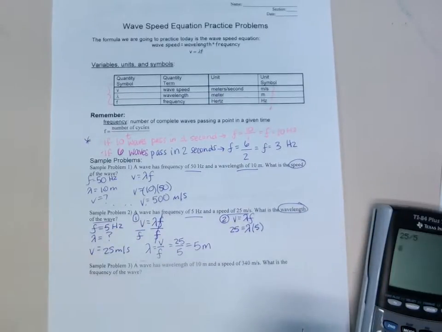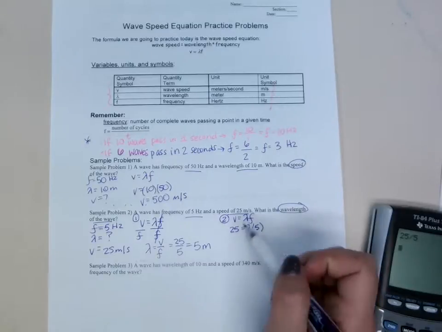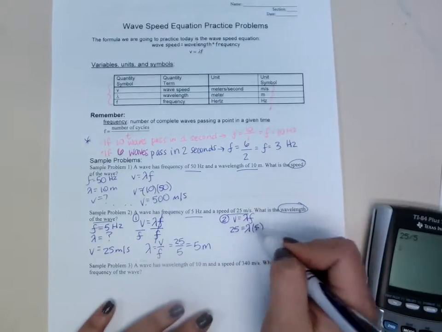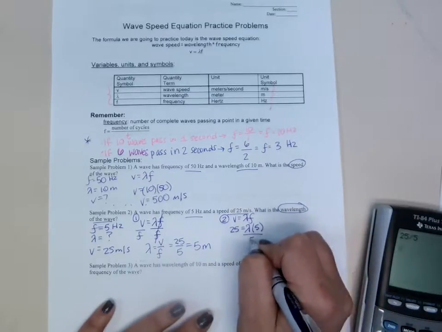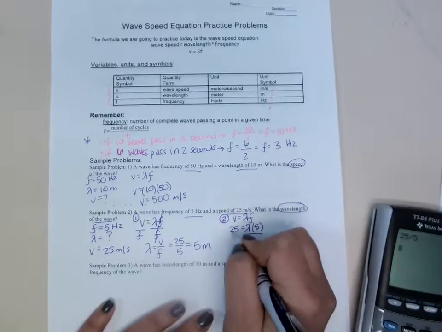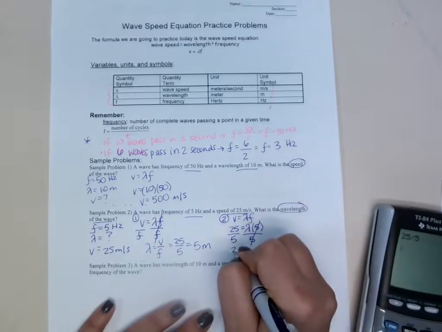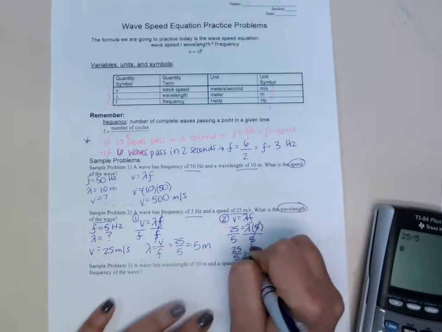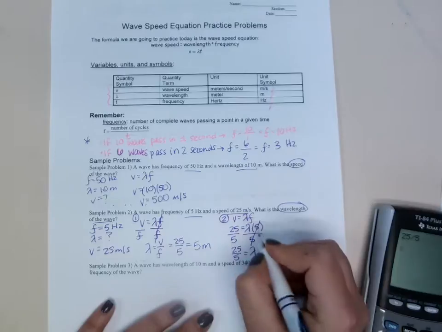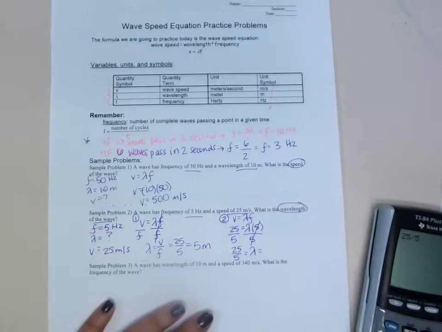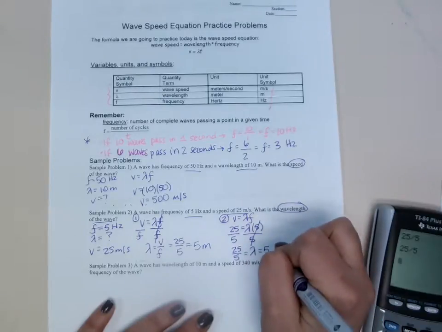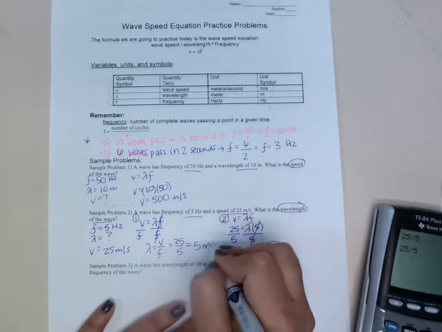Okay, and then you're going to pretty much do the same steps, except you already have the numbers in place. So we want to get wavelength by itself. You need to divide by 5, and whatever you do to one side, you have to do to the other side. This is going to cancel each other out, so then you're left with 25 over 5 equals the wavelength. And then you're just going to solve for wavelength, which again, if you do 25 divided by 5, is going to give you 5, and then you're going to write down the units, and then that's going to be your answer.